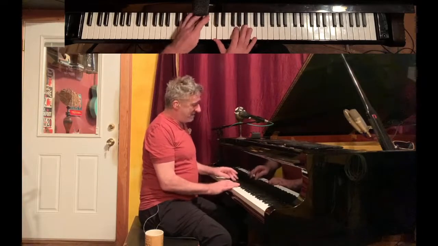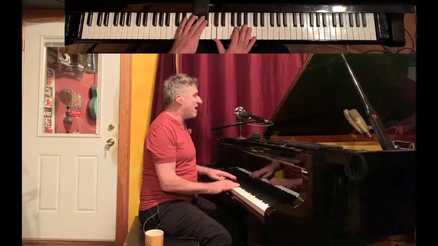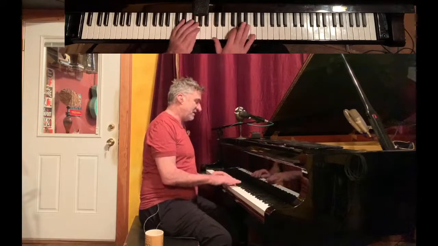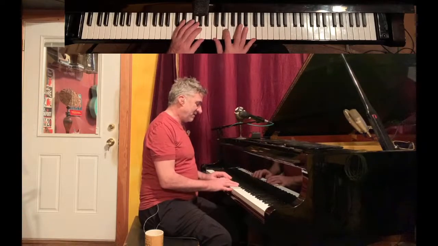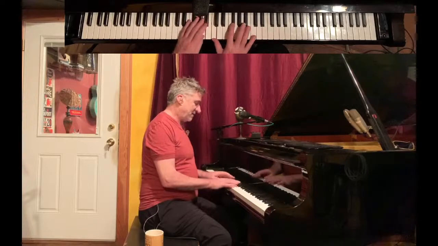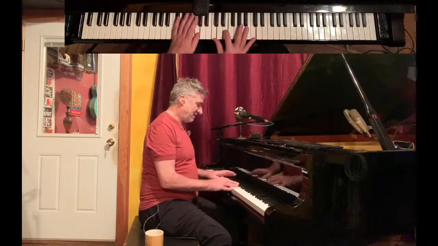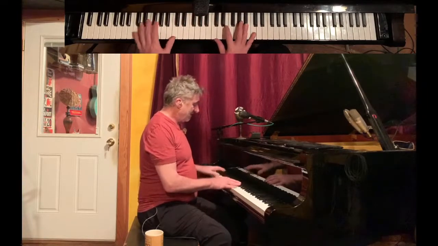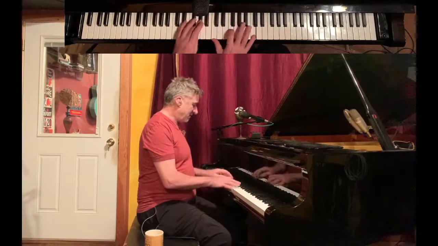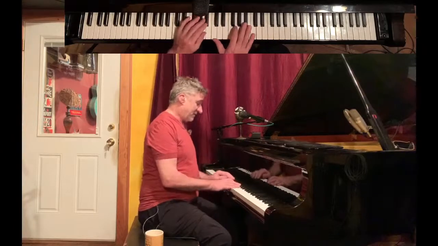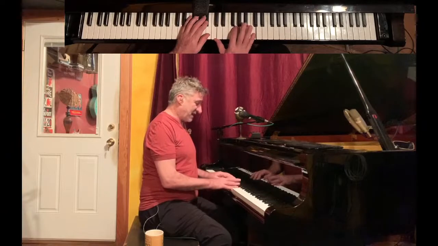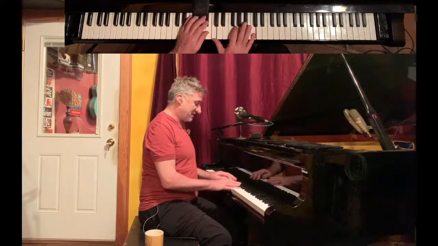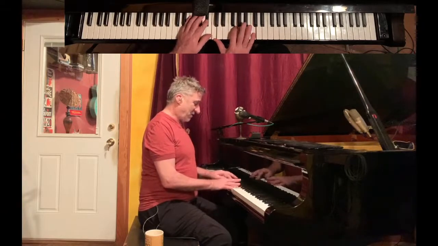Left hand's going ba, ba, da, ba, da, ba, da. And the right hand's going... Now, if you want to get clever, this finger's not doing anything, it's just hanging around, you might as well put it to use. You can copy what this finger's doing.